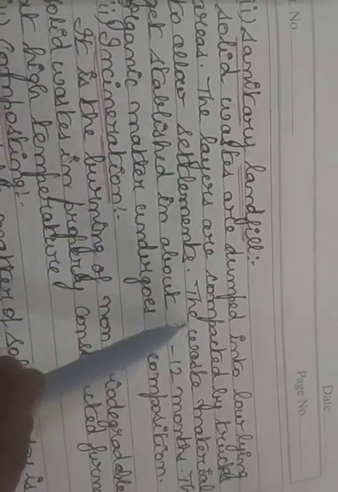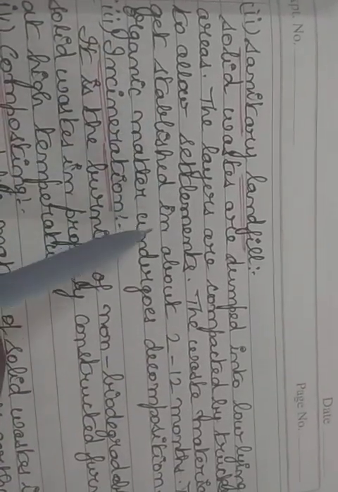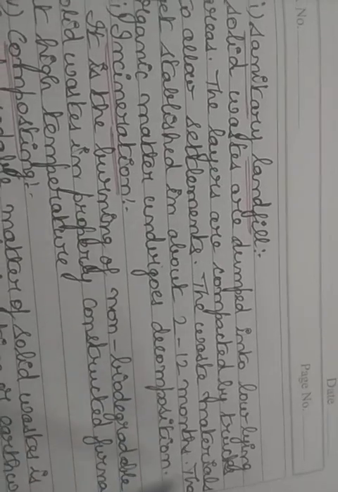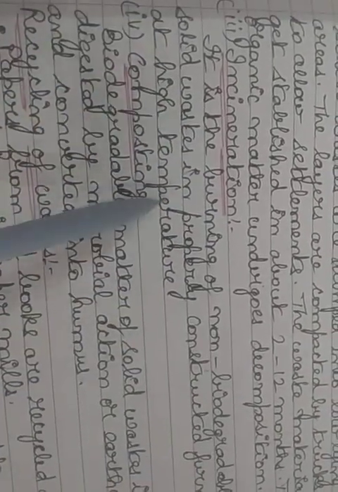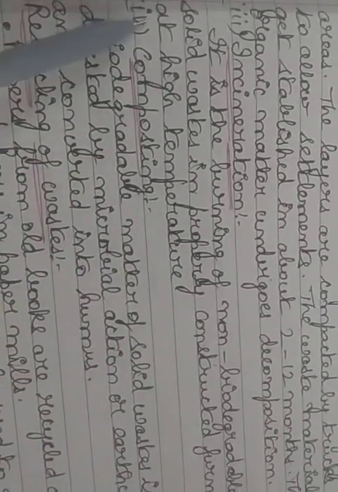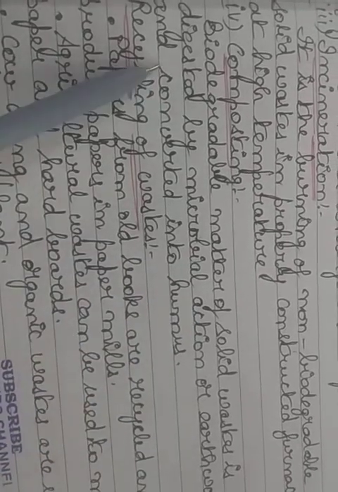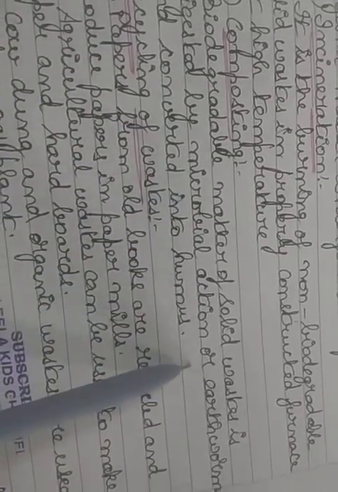Sanitary landfill. Solid waste is dumped into low-lying areas. The layers are compacted by trucks to allow the settlement. The waste materials get stabilized in about 2 to 12 months. The organic matter undergoes decomposition. Incineration. It is the burning of non-biodegradable solid waste in a properly constructed furnace at high temperature. Composting. Biodegradable matter of solid waste is digested by microbial action or earthworms and converted into humus.